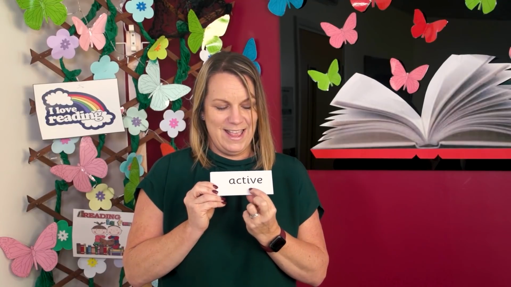Can you spot the digraph in this word? Yes, the digraph is V. Read each sound, then blend. It's a longer word, so let's chunk it up. Act, act, iv, iv. Active. My dog is very active when we go to the park.